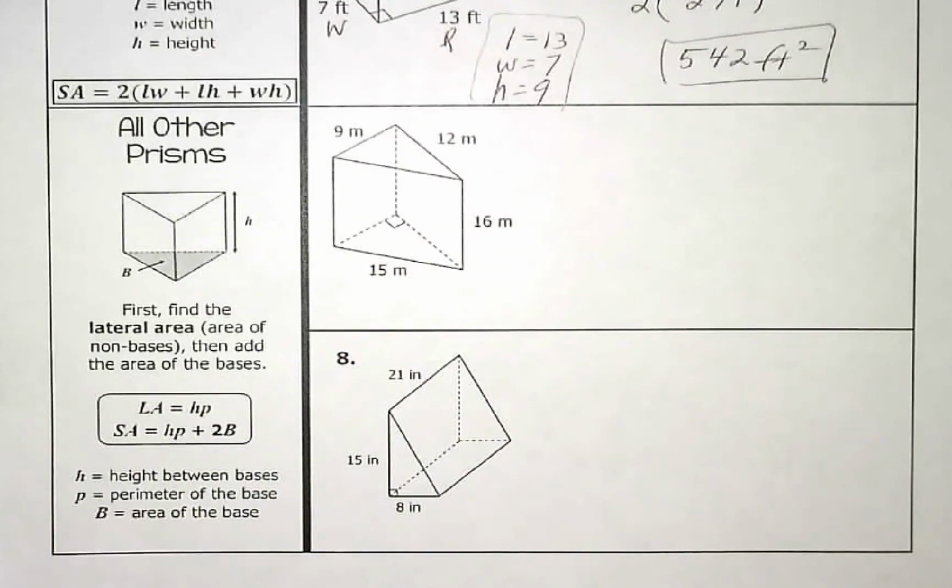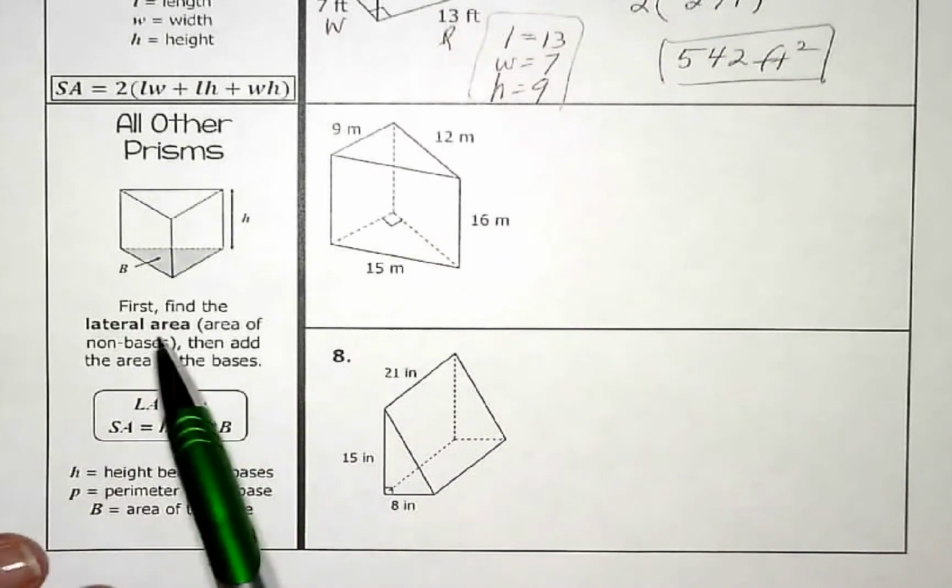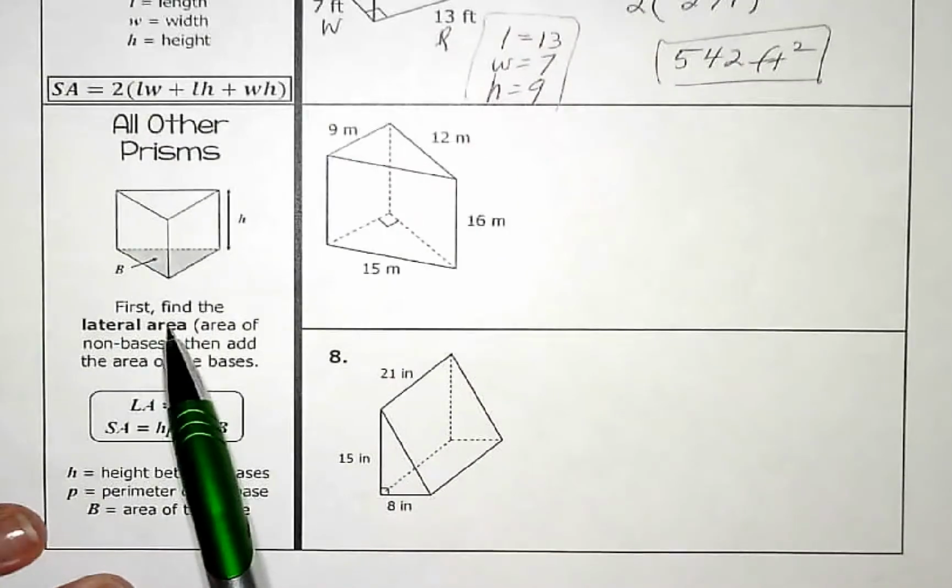Okay, our second shape that we're going to find the surface area of is what we call a triangular prism. If you notice on the first page when we identified all the different shapes, we also had hexagonal prisms and pentagonal prisms. So this formula can be used for any of those. Like I said, we're going to focus just on triangular prisms because it's just to give us a taste of how this all works. So they're going to talk about this first thing called a lateral area.